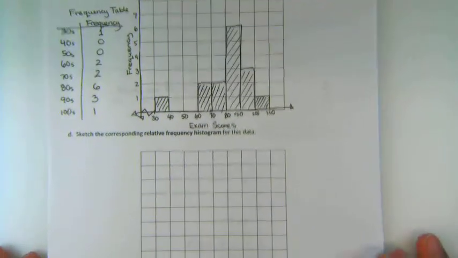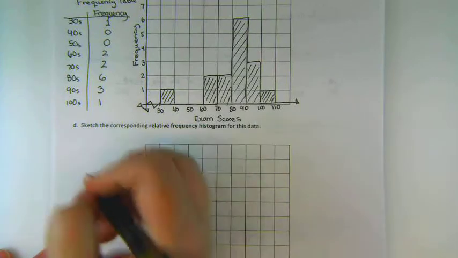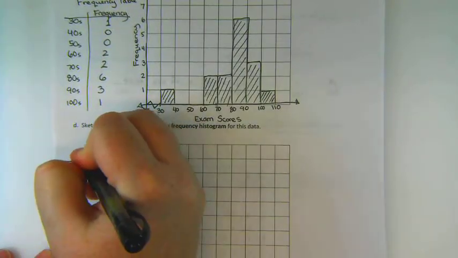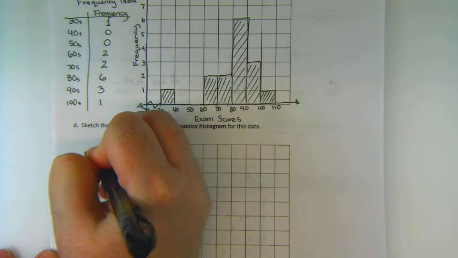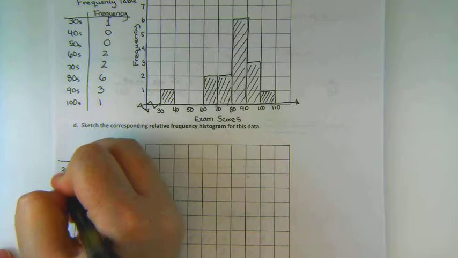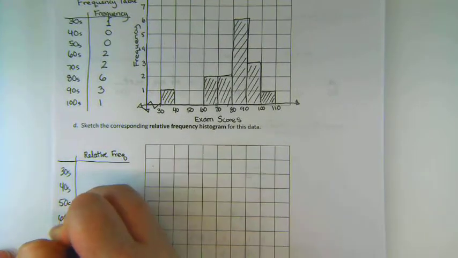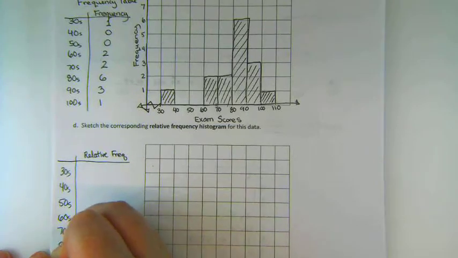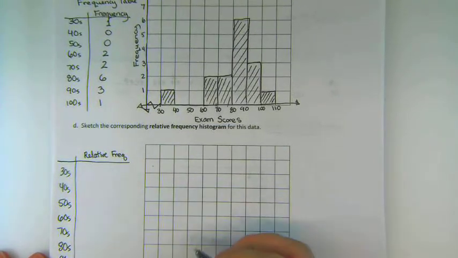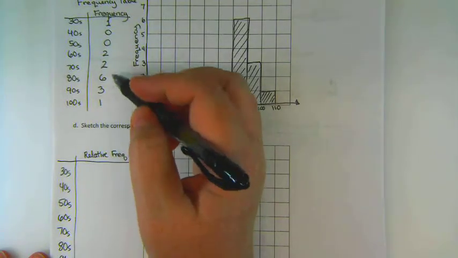We can also make something called a relative frequency histogram, which uses percentages. So we can make a similar table as up above, but instead of frequencies, we use relative frequencies. So we still have our 30s, 40s, 50s, 60s, 70s, 80s, 90s, and 100s. And instead of just counting, now we create a percentage.